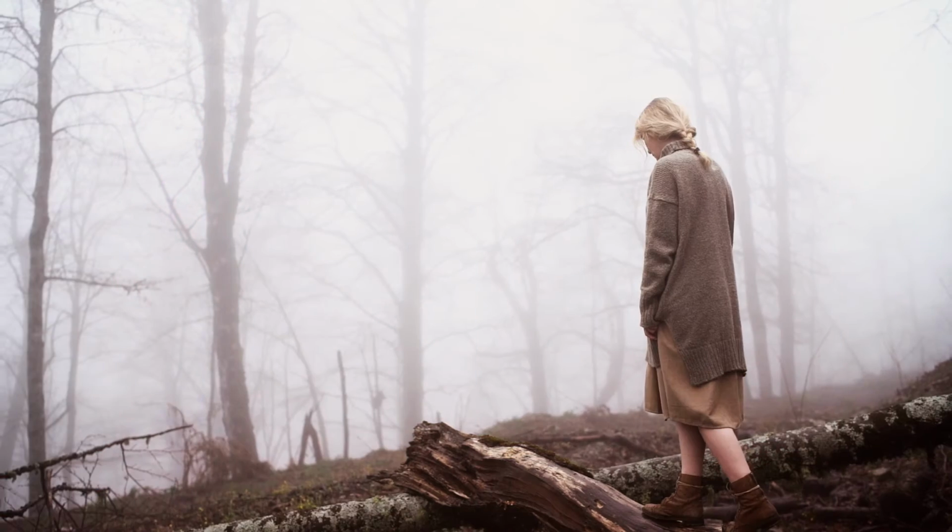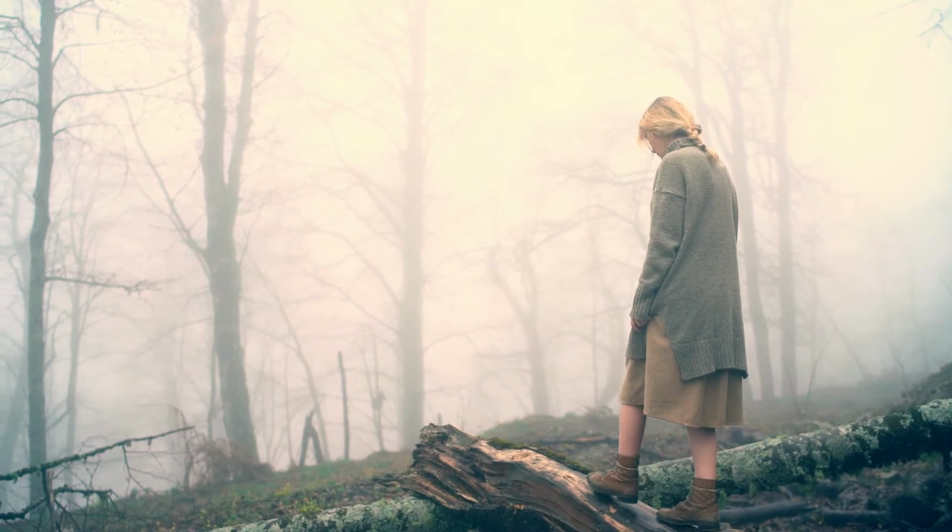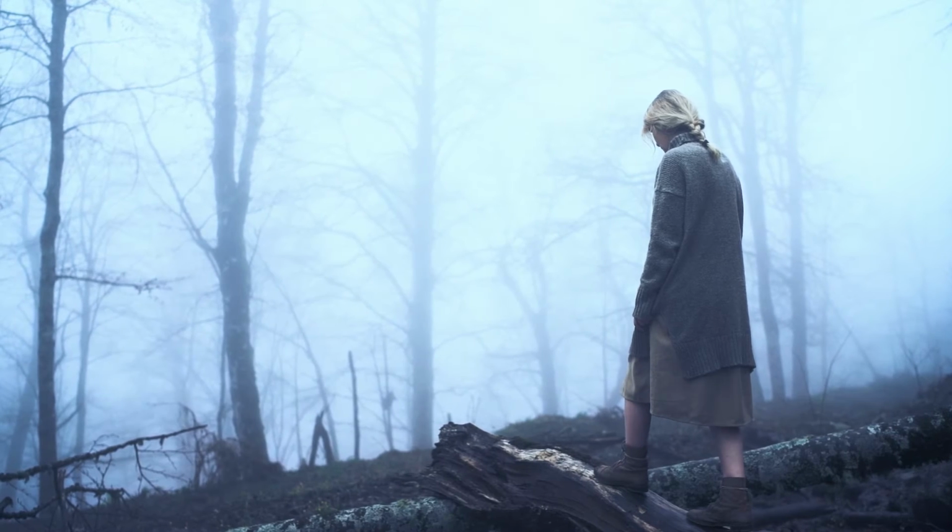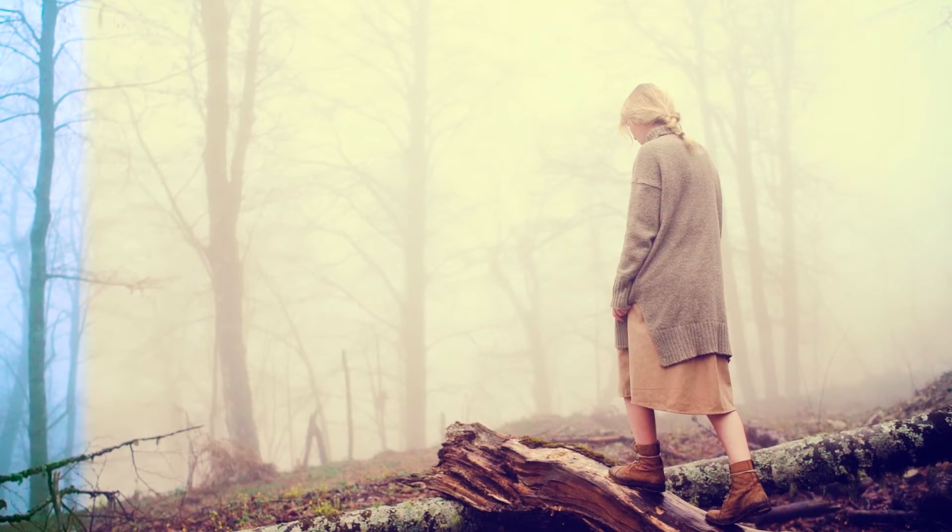In this video, we are going to discuss how to achieve 6 different color grading styles in Premiere Pro: Moody color grading, Bleach Bypass, cross processing, low key blue, high key saturated, and analogous color grading. This video is going to be very interesting, so please make sure you watch it till the end.